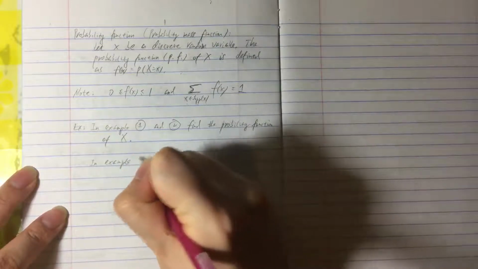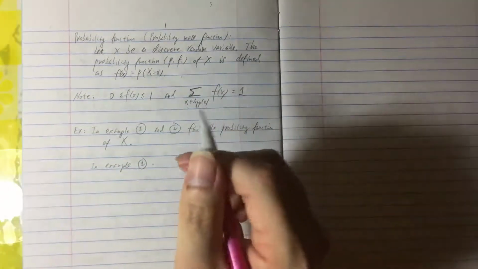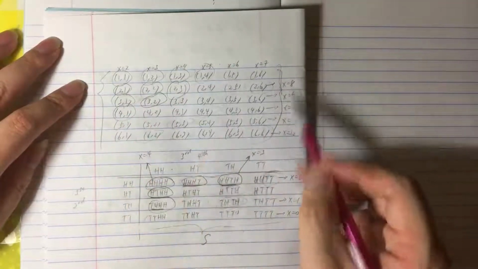In example 1, the support of x is 2, 3, 4, 5 up to 12.